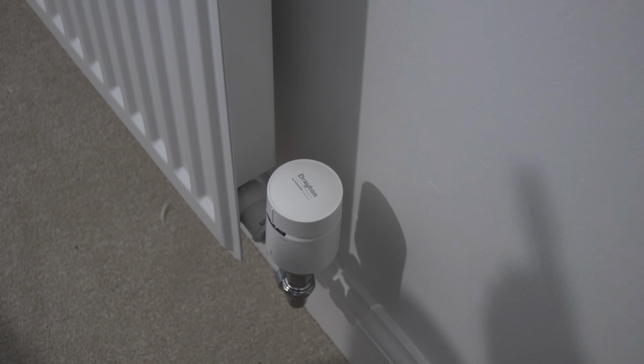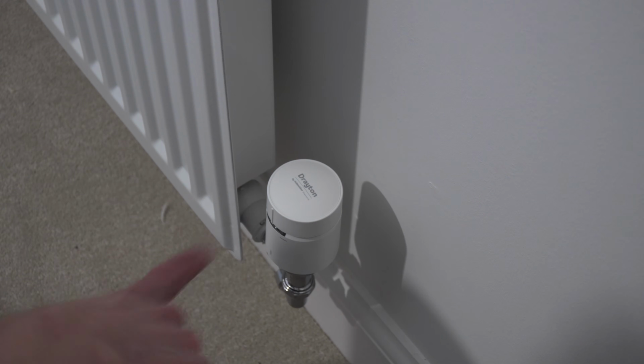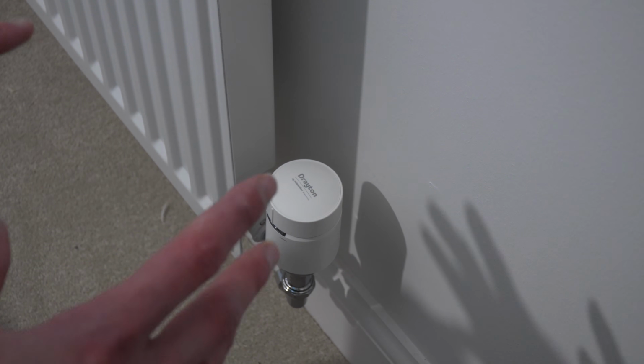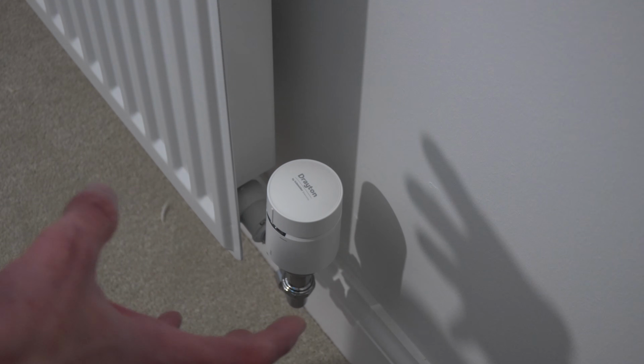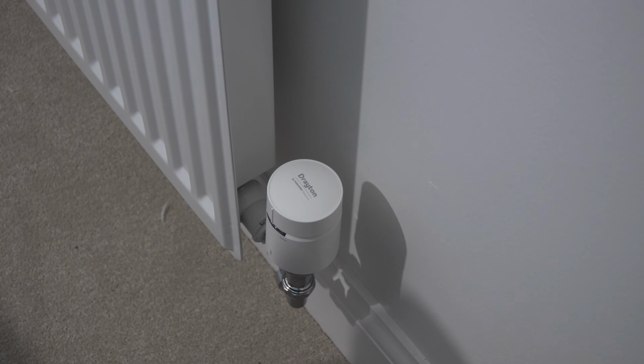And essentially what I mean by calibration is it works out how far it needs to push the pin on your radiator valve up and down to control the radiator. So if you found that you had a valve that wasn't properly controlling the radiator, was never heating up or was never shutting off, then you'd probably want to go in and recalibrate that valve.